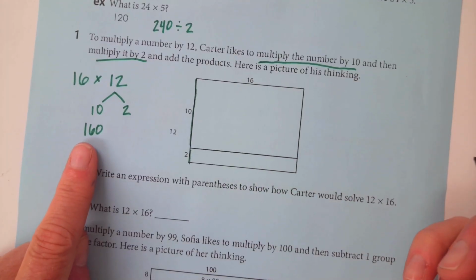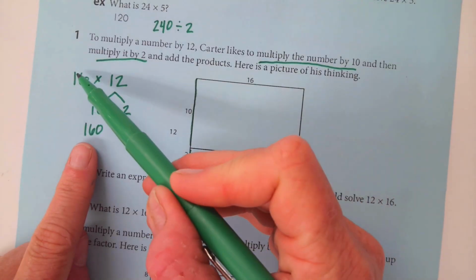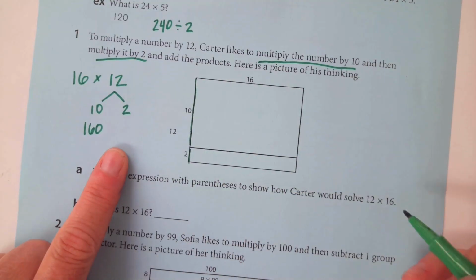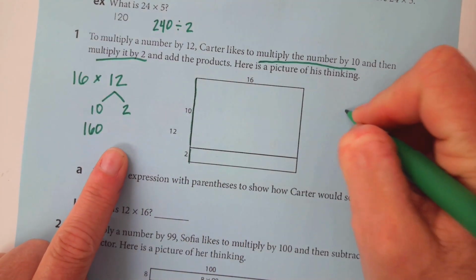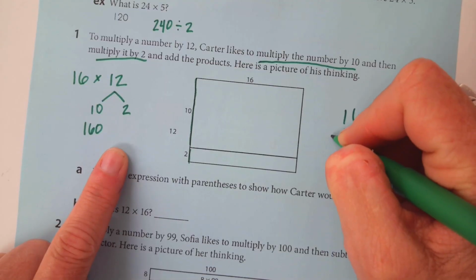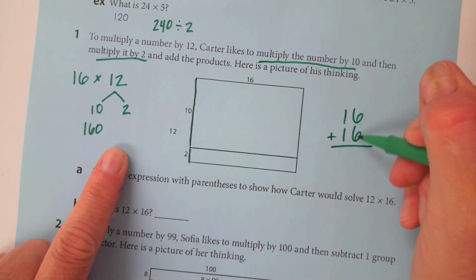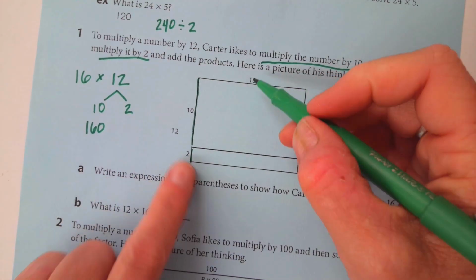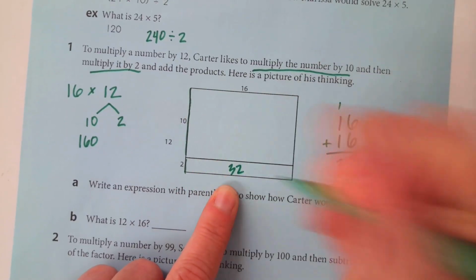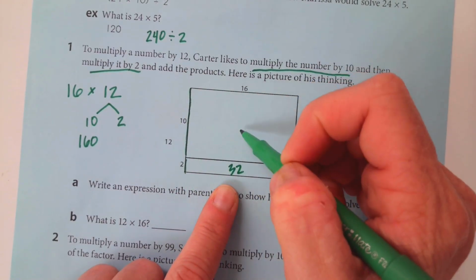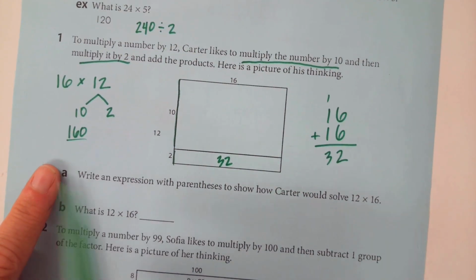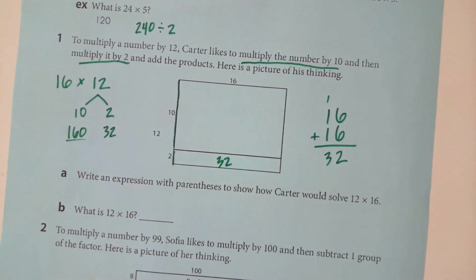We talked about this a lot in 4th grade. And now I have 16 times 2. And you're going to fill that in right here, 16 times 2. Now if you don't know what that is, you can always stack them and add them. 16 times 2. So 6 plus 6 is 12. And 1, 1, 1, there it is. 16 times 2, that's 32. You know what 16 times 10 is. You just write the 16 and add a 0. And we have it right here. And then finally, you're going to add them together to get your full product.